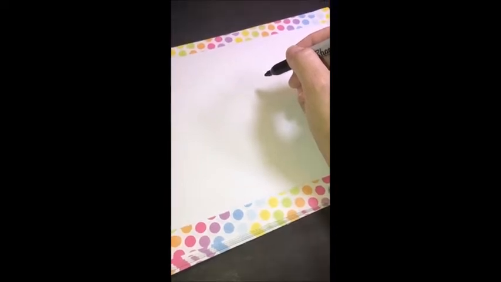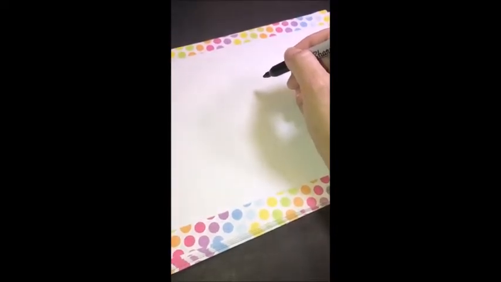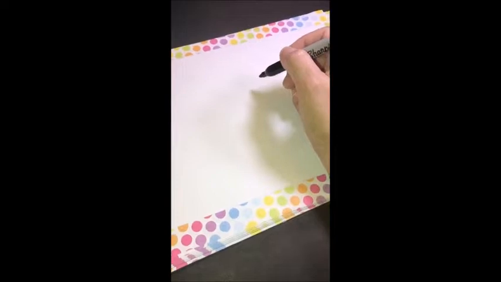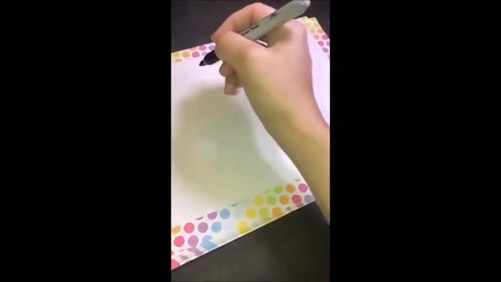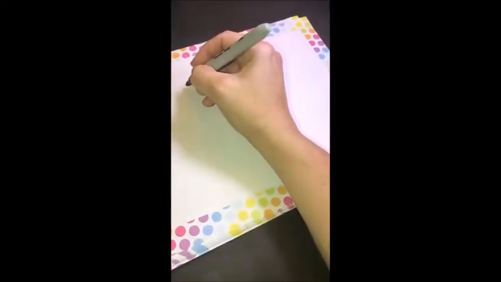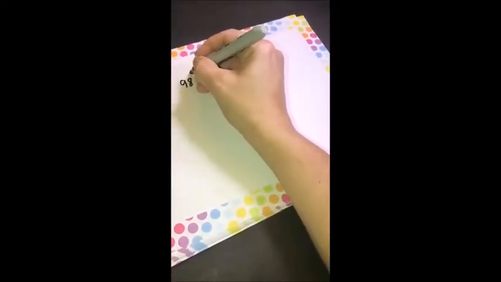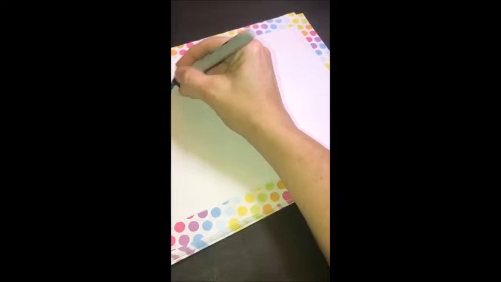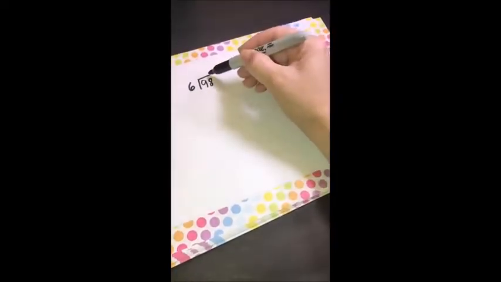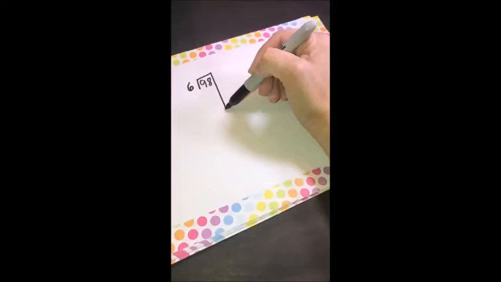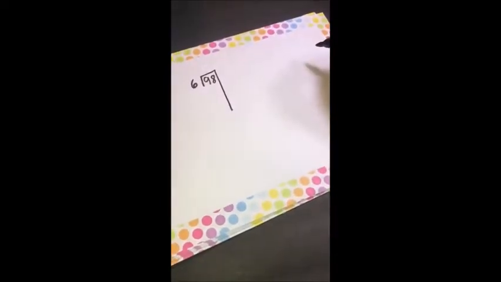Okay, so today we're going to talk about using partial quotients for division. So let's just start off with a two-digit division problem. So let's start off with 98 divided by 6. Now for a partial quotient division problem, what we're going to do is write our division problem, and then we're going to create sort of a hangman sign that comes down to the side.